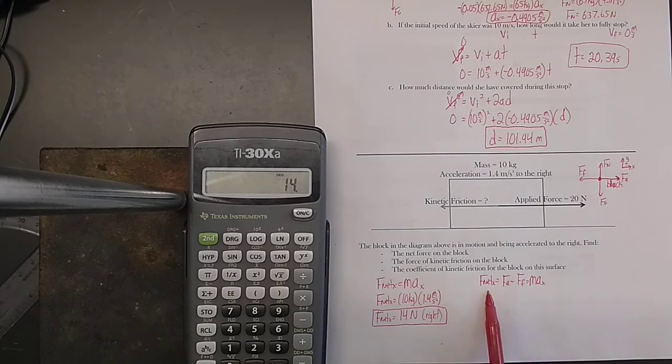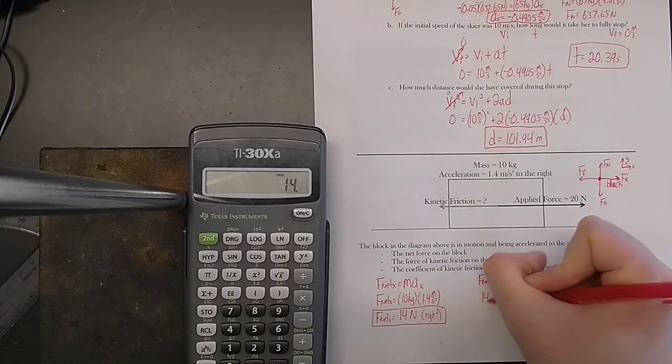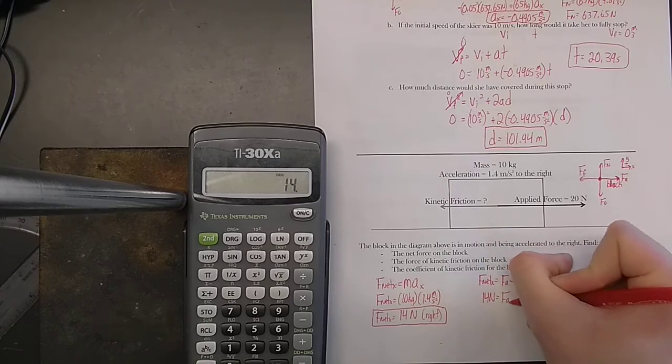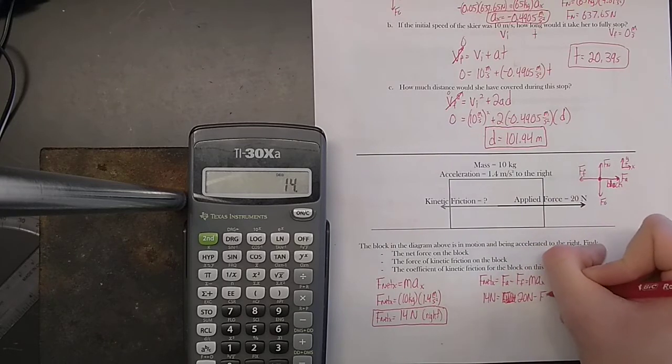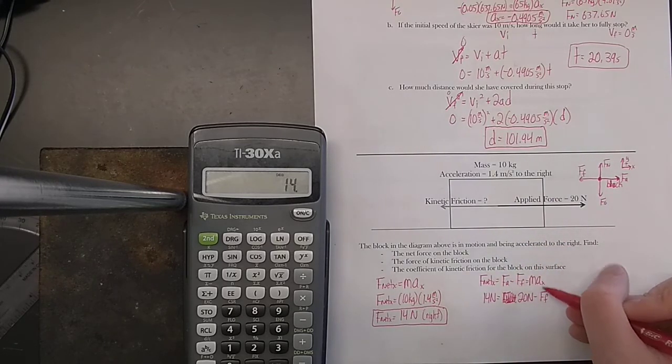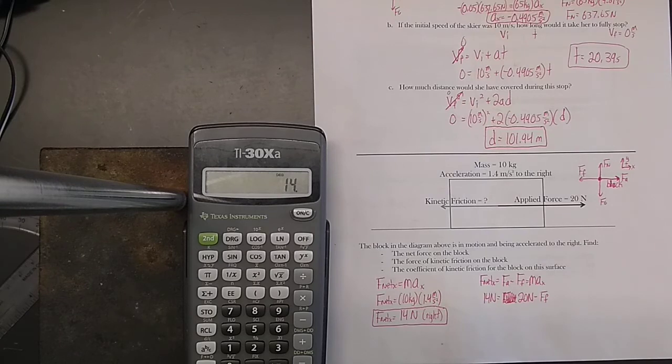For me, I already know the net force is 14 newtons. I'm going to write that equals F_A minus, or no, excuse me, not F_A. The applied force is 20 newtons minus F_f. I could have put in 20 newtons minus F_f equals 10 times 1.4 meters per second squared to the right, but then I just have to calculate that all over again. Okay? Pick the parts of the equation that are most useful to you. Once you write the net force equation once, fully, you don't have to use every single part of it. You can pick and choose the parts that are useful to you.